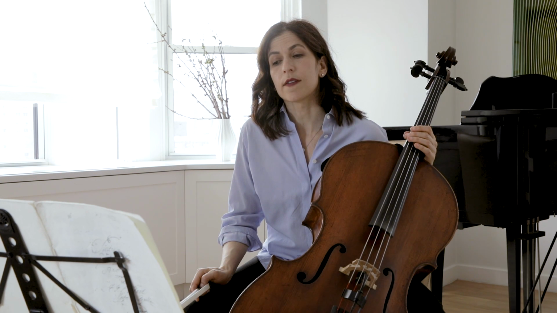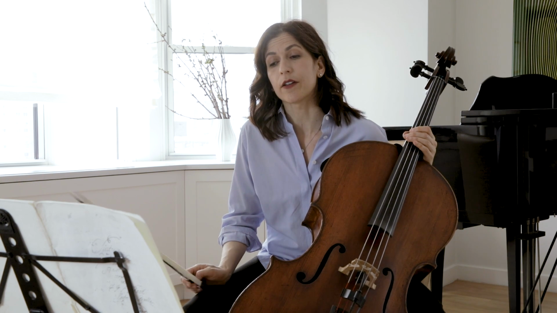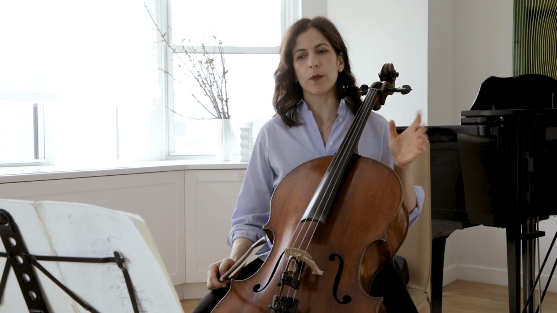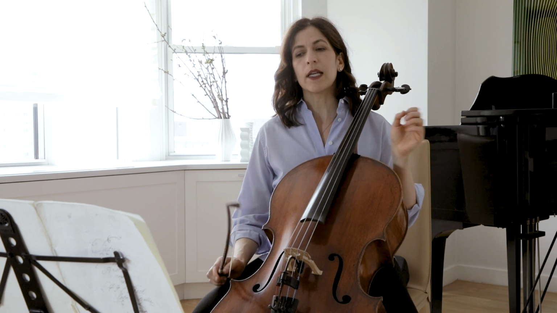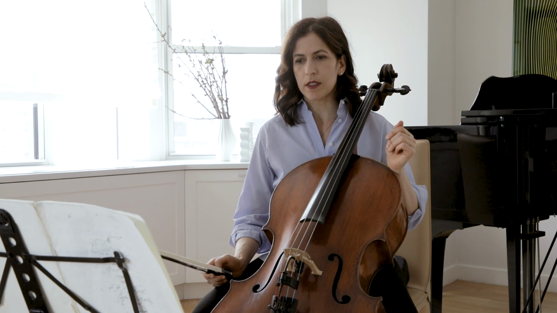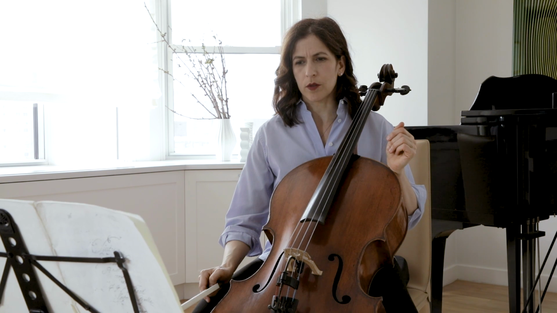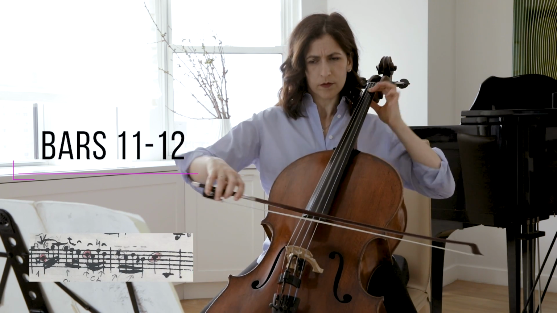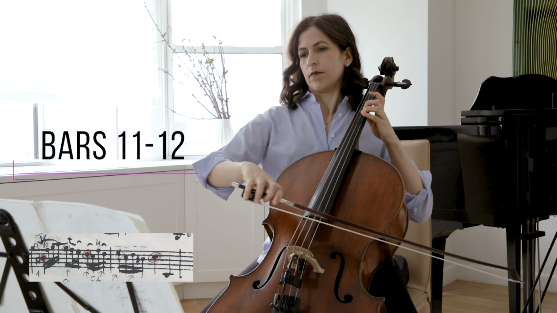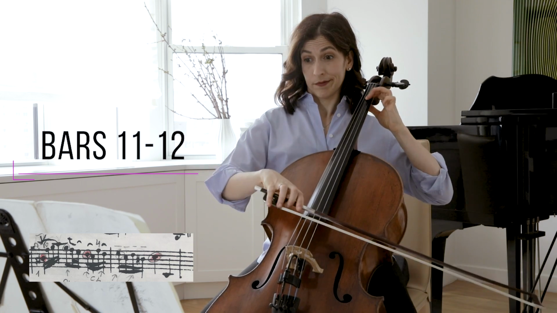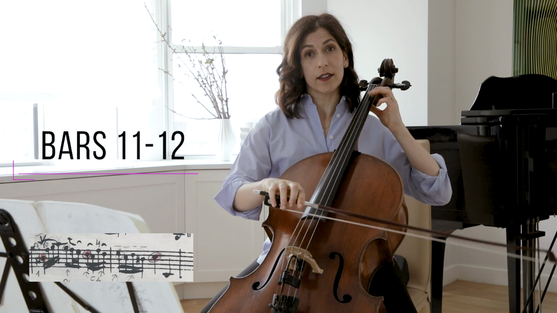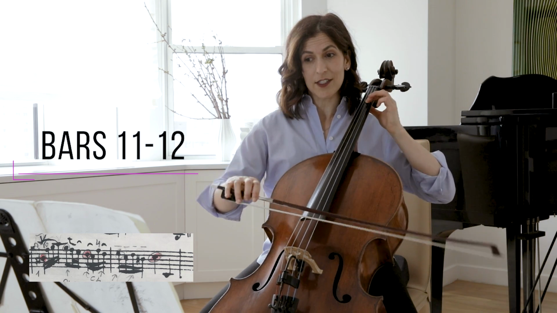Another example of a note that resolves quite a bit later, and it's a good idea to keep that note in your ear, to keep that tension going, and realize when the resolution happens. And I'm talking about, for example, bar 11, where we have a D sharp on the downbeat. So this D sharp finally coming to rest on E.